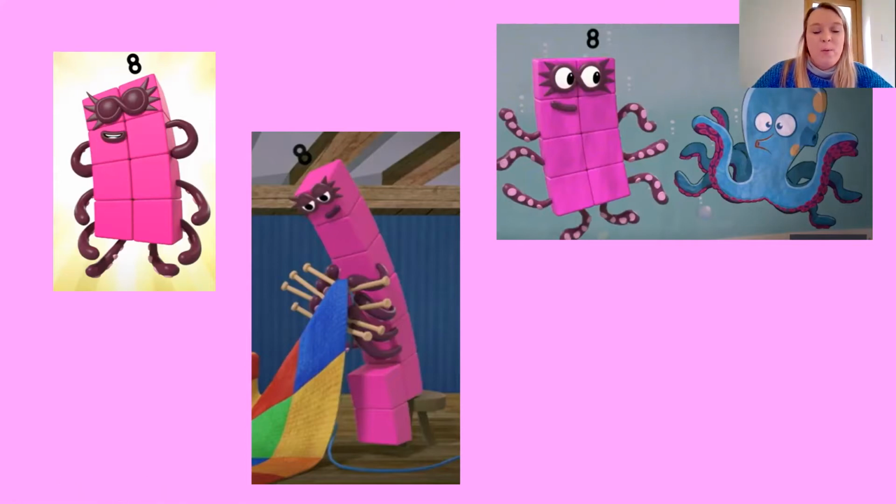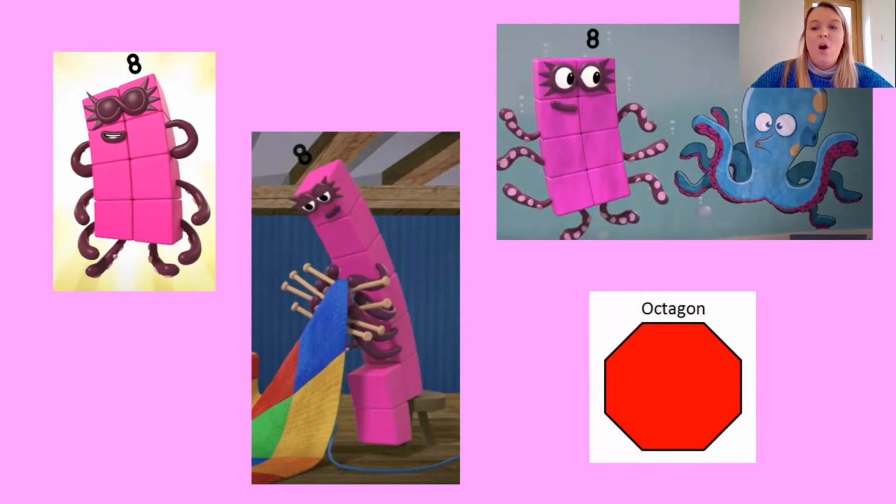There's a shape. Can you remember the shape name? Well done if you said an octagon. An octagon has 8 sides. And here's an octagon here. Let's count them. 1, 2, 3, 4, 5, 6, 7, 8.